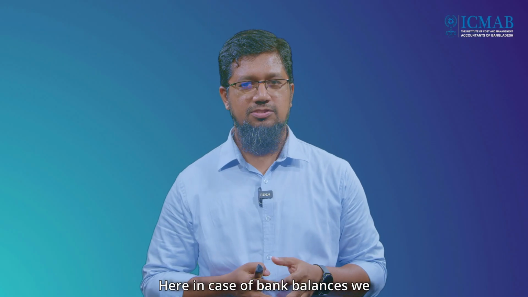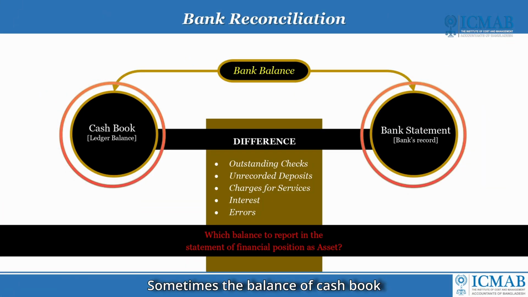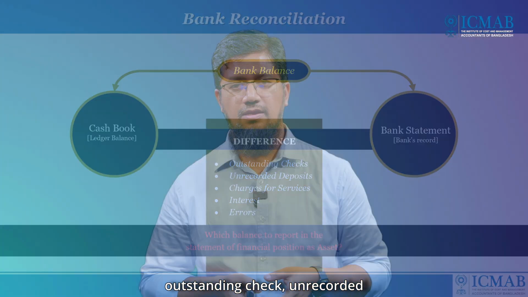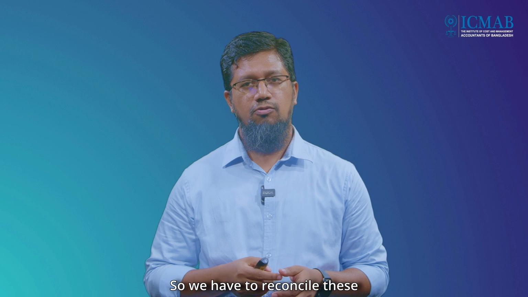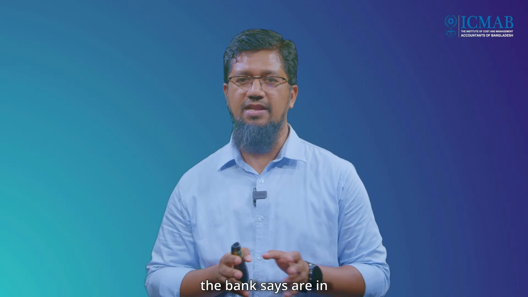Here, in case of bank balances, we have two sources or two evidence. One is cash book, another is bank statement. Sometimes the balance of cash book does not match with the balance of the bank statement. The differences may arise due to many reasons, maybe due to outstanding check, unrecorded deposits, charges for services, interest and errors. So we have to reconcile these differences, and bank reconciliation statement ensures that what our books say and what the bank says are in complete agreement. Regular preparation of bank reconciliation statement reflects good financial management and internal control.